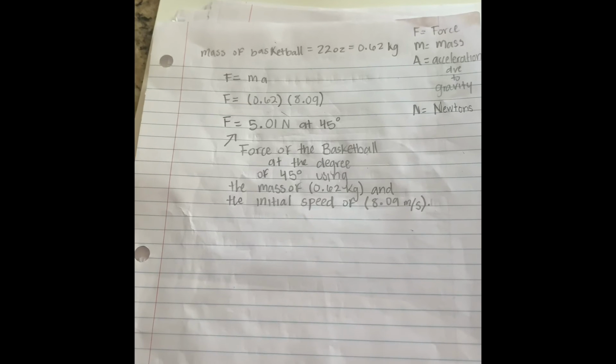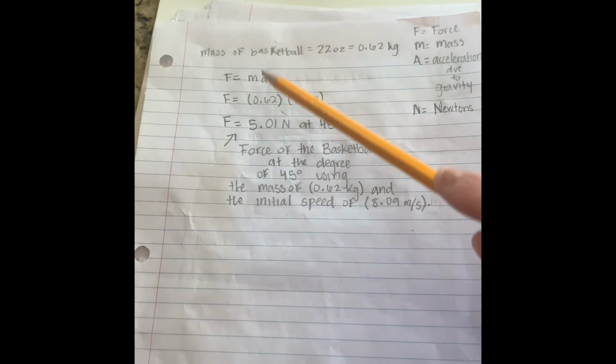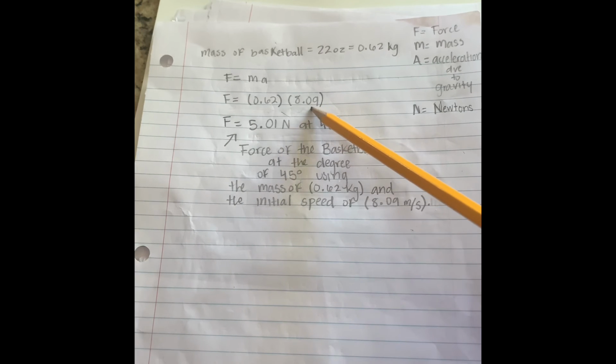The mass of a girl's basketball is equal to 22 ounces, which equals 0.62 kilograms. We need to find the force. So what we're going to do is multiply the mass and the acceleration due to gravity, which is the initial speed we need to make a 45 degrees angle shot, which will equal 5.01 newtons at a 45 degrees angle.